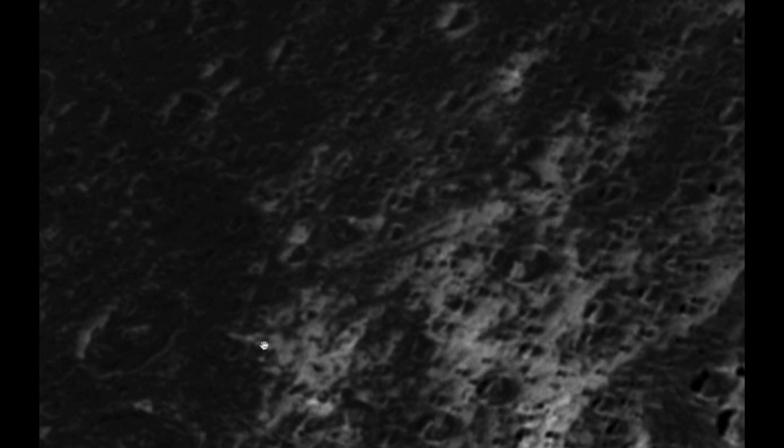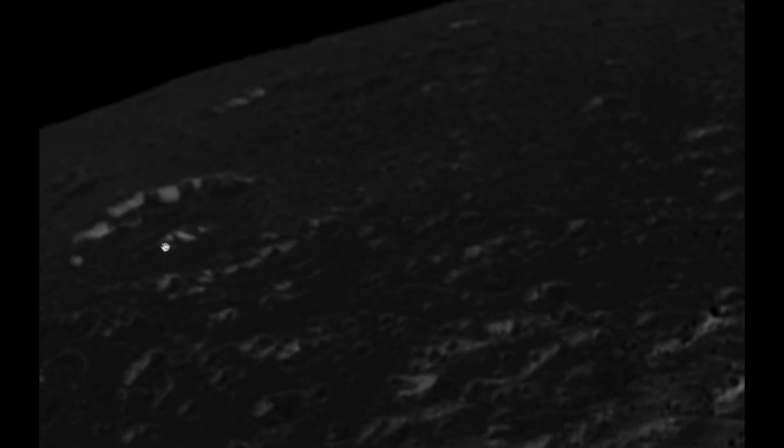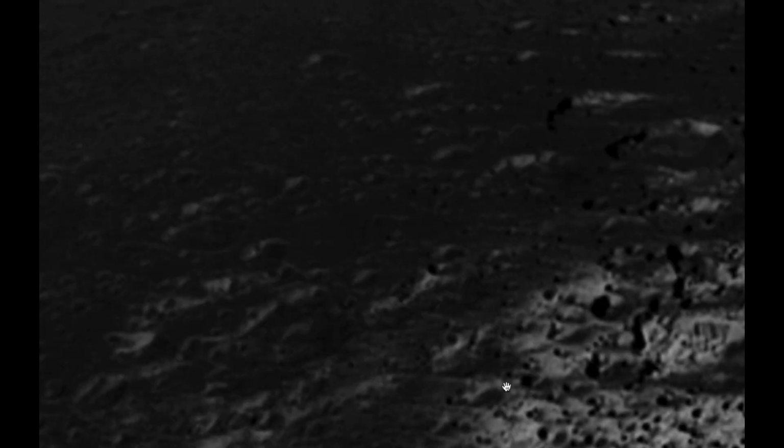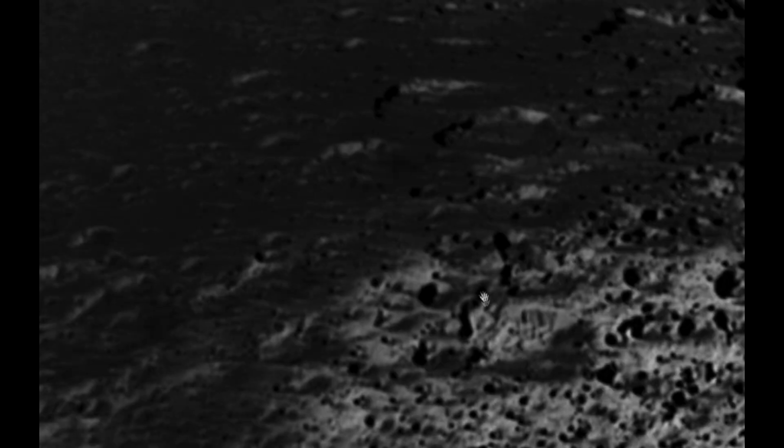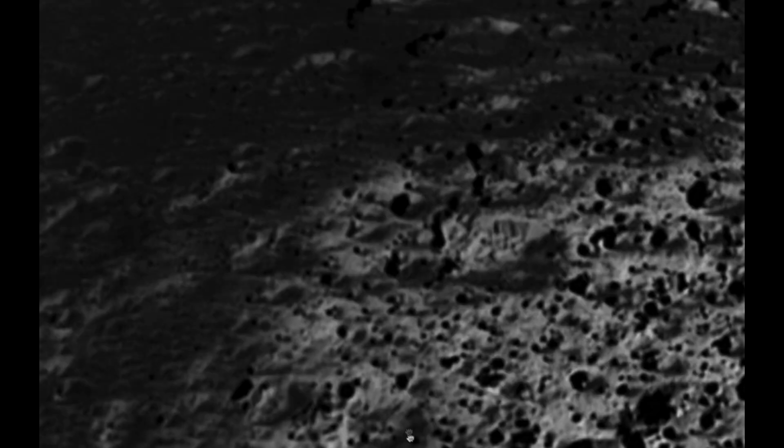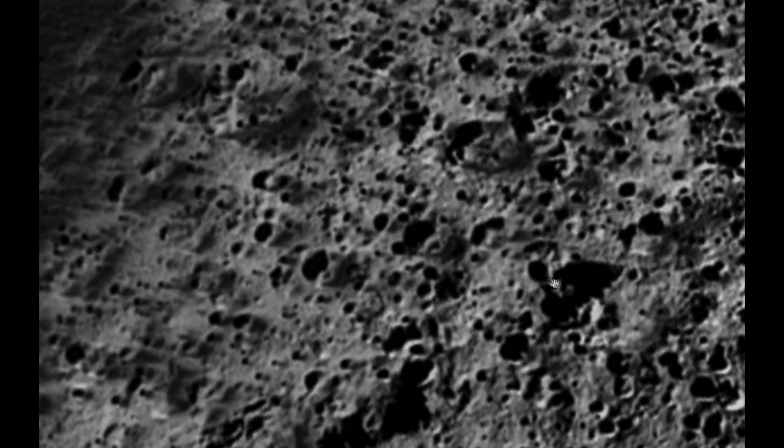Very remarkable design. There's that crater and the other crater that we were just going over, and areas of interesting designs. And some more detail is achieved.